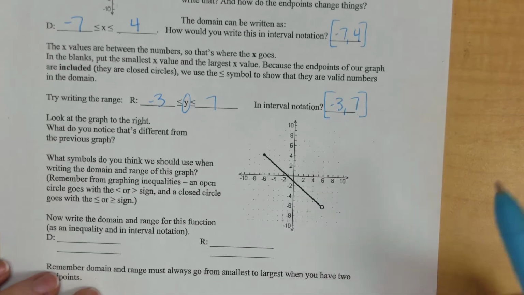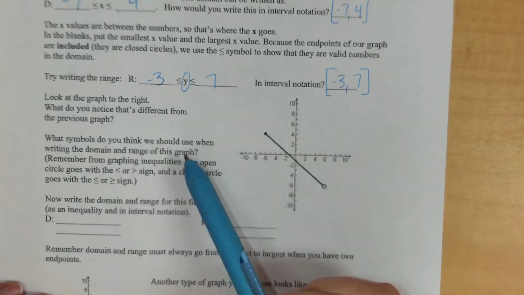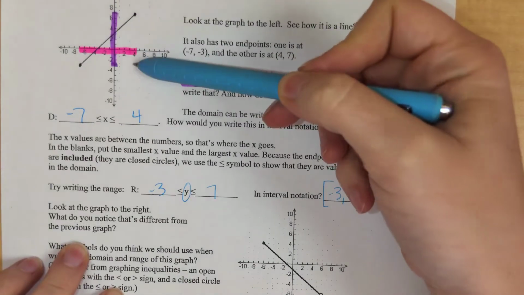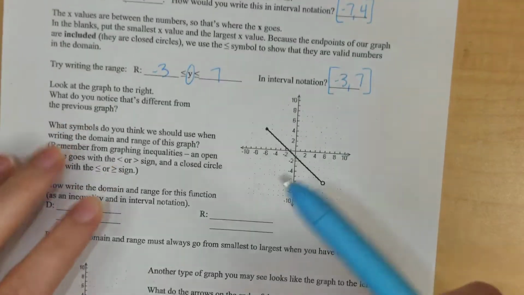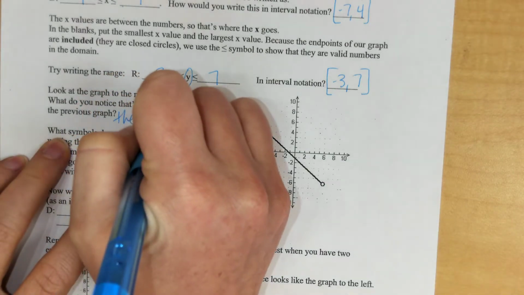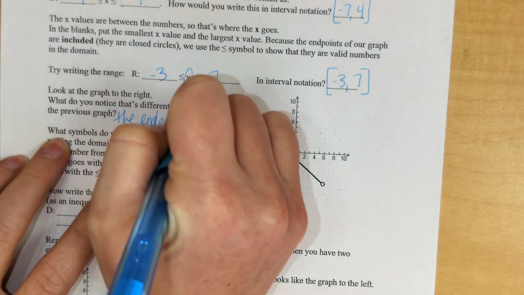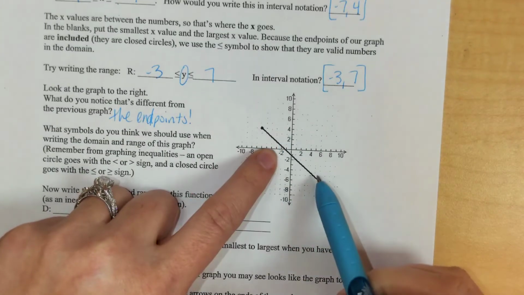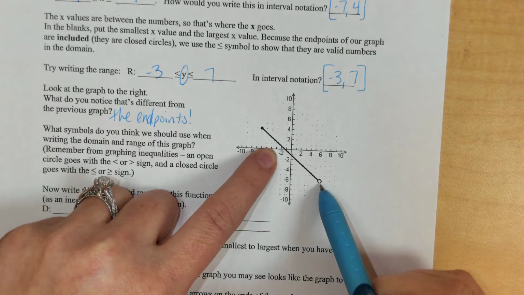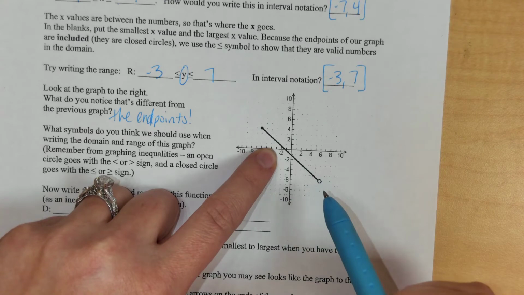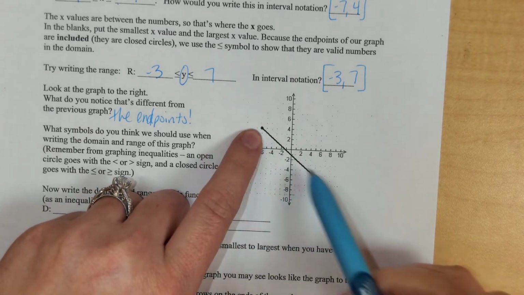Now, one more example down here. If we look at the graph to the right, we'll notice that there's a difference between the graph up here and the graph down here. And the biggest difference that we'll notice is the endpoints. Okay, you'll notice here that we have a closed circle at this point and an open circle at this point. So that means that whatever this value is for the range or the domain is not included, but everything between this number and this is.